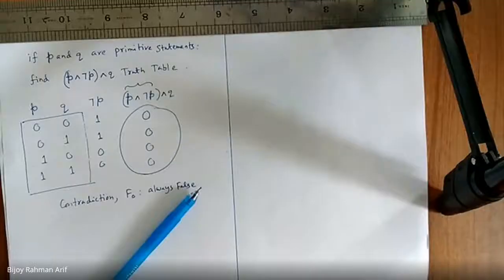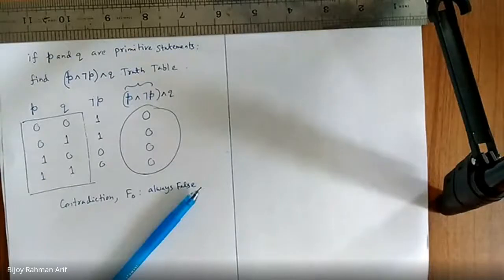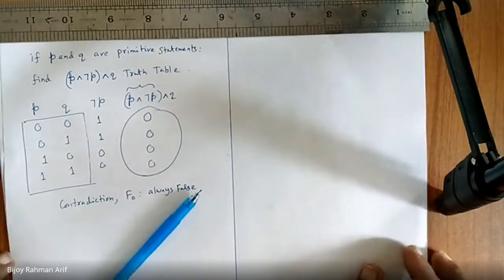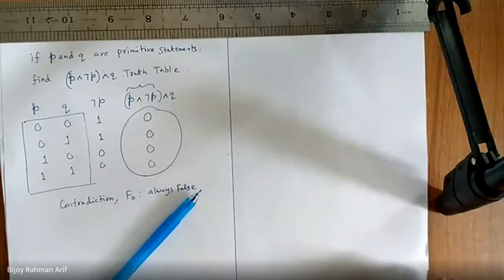Mathematics with variables and other stuff. Then what is arithmetic? Mathematics of numbers. The same way, propositional logic is called the algebra of propositions, because here, instead of dealing with variables or numbers, we are dealing with propositions or statements.